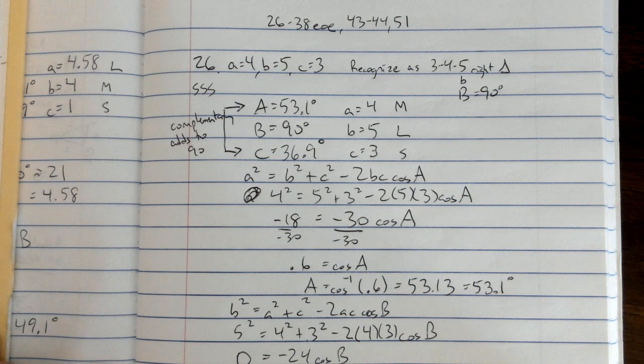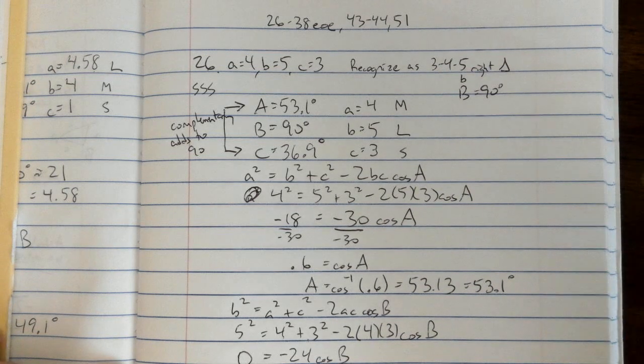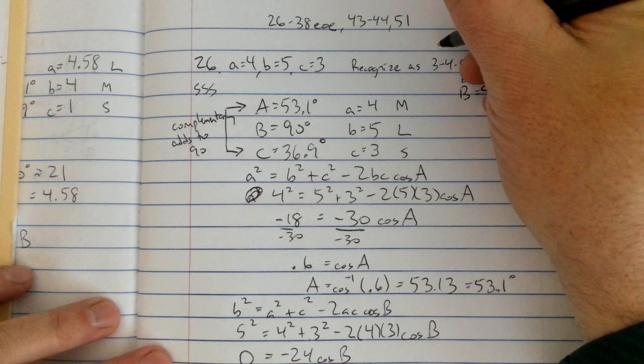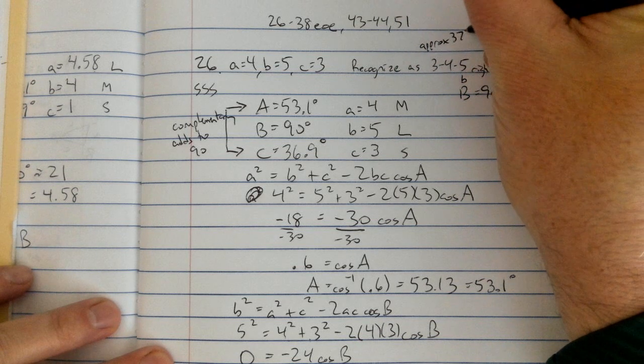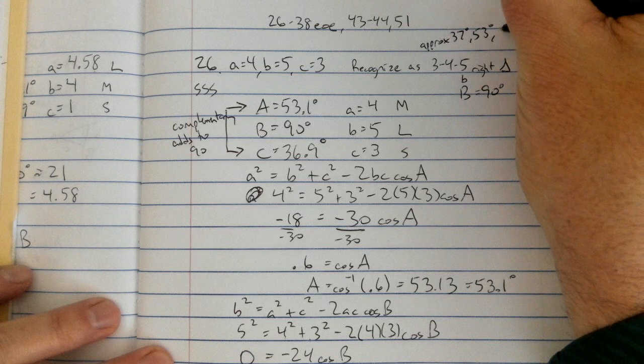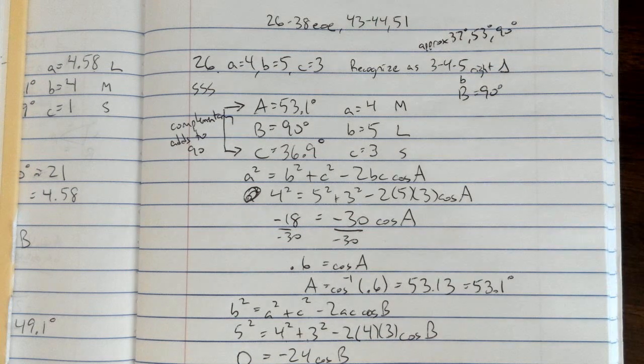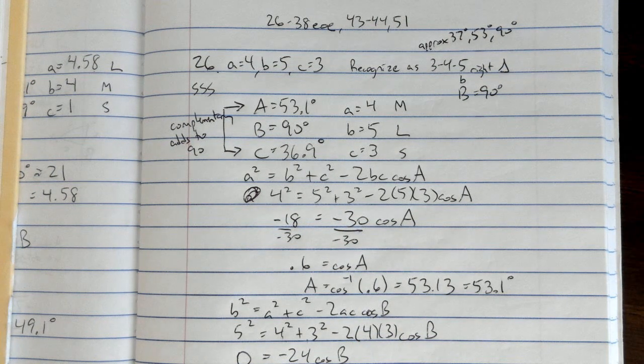So in the future, you can remember when you have a 3, 4, 5 right triangle, it's going to be approximately 37 degrees, 53 degrees, and 90 degrees. So it's not a 30, 60, 90. Okay, that's 26.